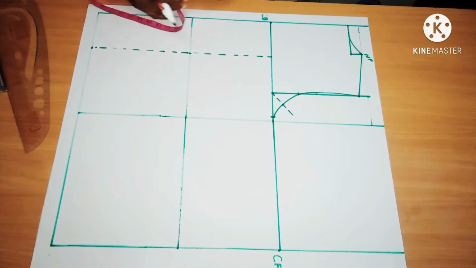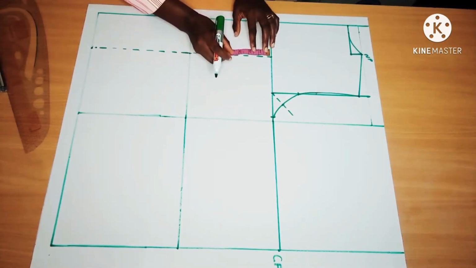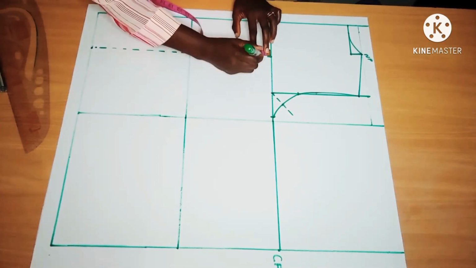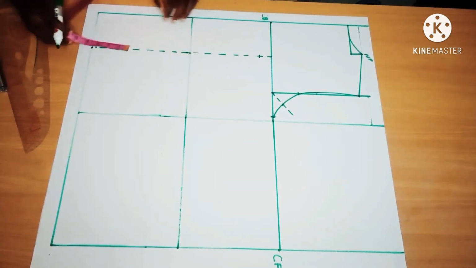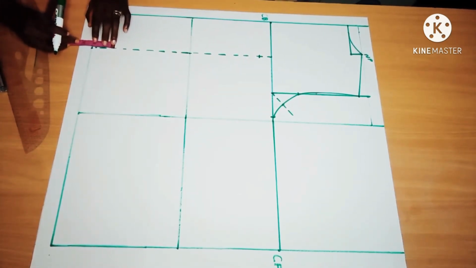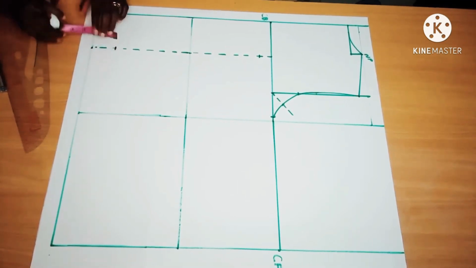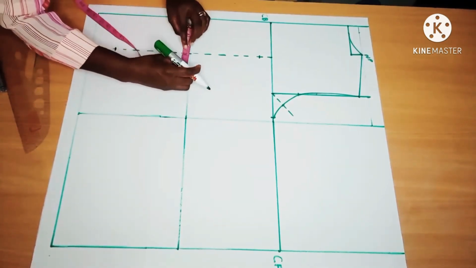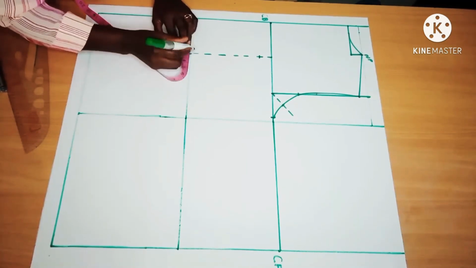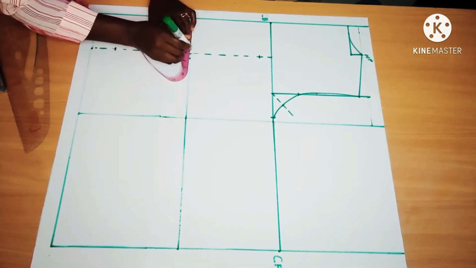Down 1 inch from the bust line and mark, and go up by 2 inches from the hip line and mark. Then insert half an inch on either side of the guideline for dart intake.